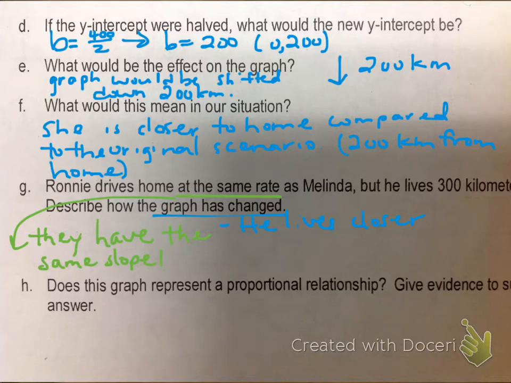The graph is going to be shifted down 100 units, 100 kilometers. Think about that. We're going from 400 to 300, so that's a decrease of 100, so that's where you're getting that down shift of 100 kilometers.